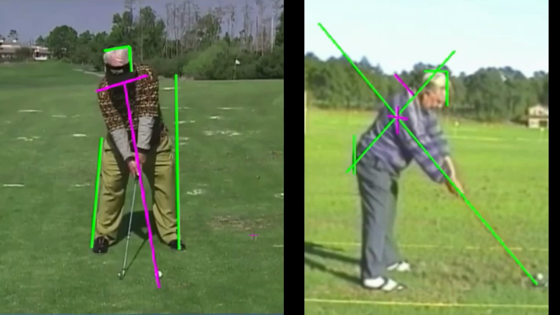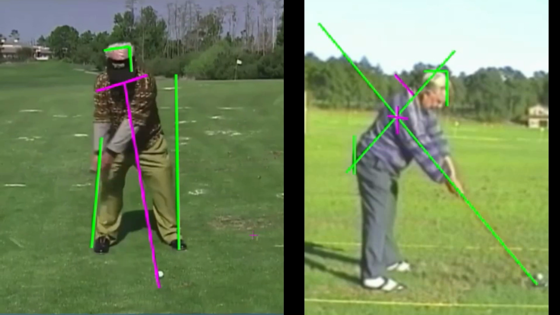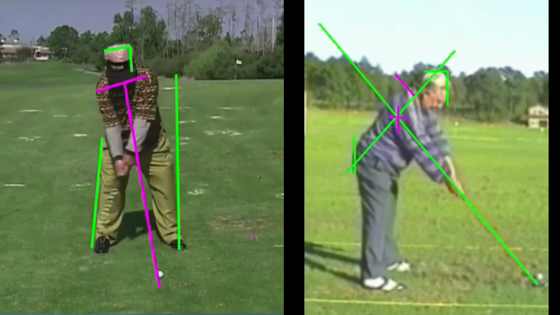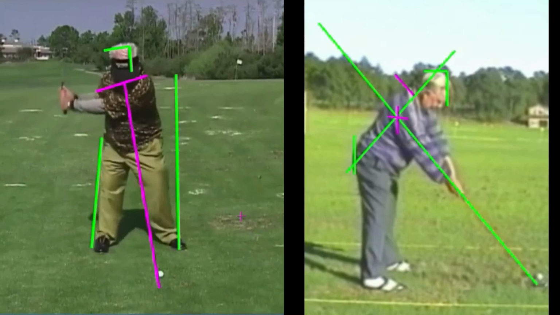Let's take a look at where the club is at parallel. We can see a nice one-piece takeaway. We don't see the arms breaking off from the center of the chest. So as we get to the top of his swing, and that's the top of his swing, we can see that his hands are still in line with the center of his chest, and he has established himself a pretty decent width of arc with lack of turn.